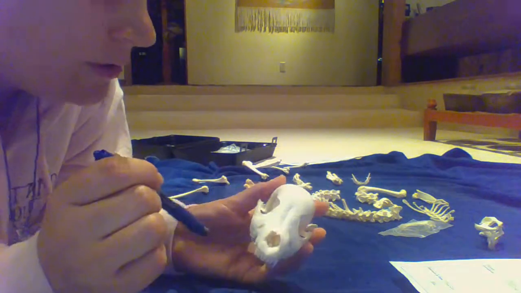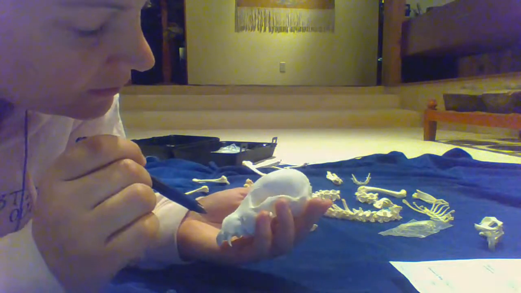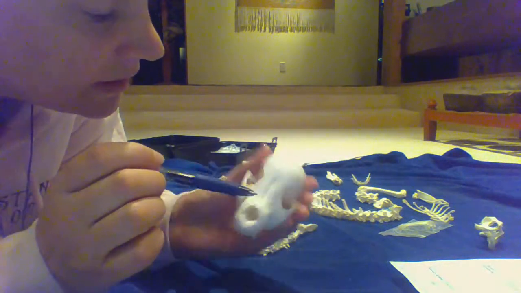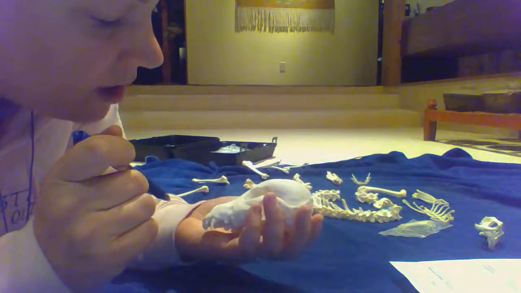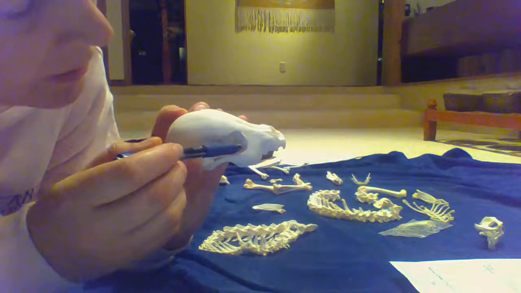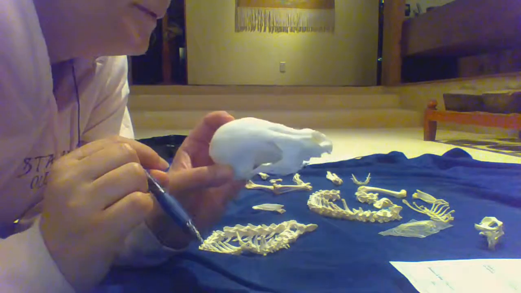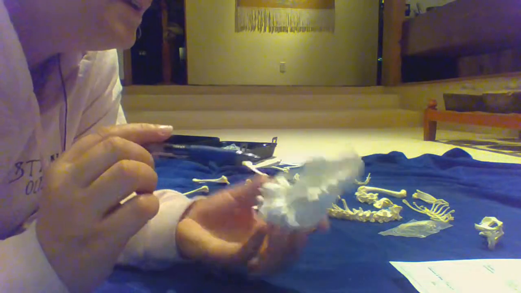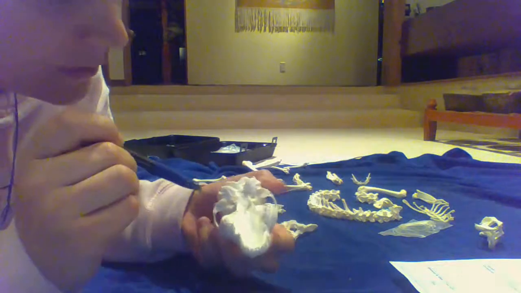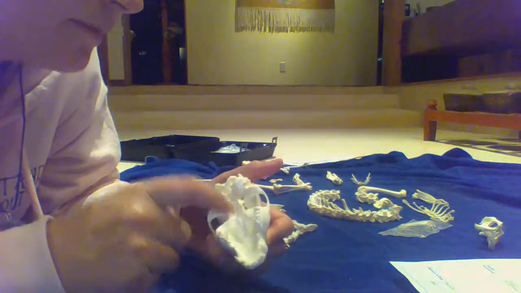The lacrimal is in here in the eye sockets. Now these eye sockets are rather large, so it's kind of difficult. And I think this is a dog, not a cat, but the lacrimal would be right here in this area. Palatine, of course, would be this bone right here in the hard palate.